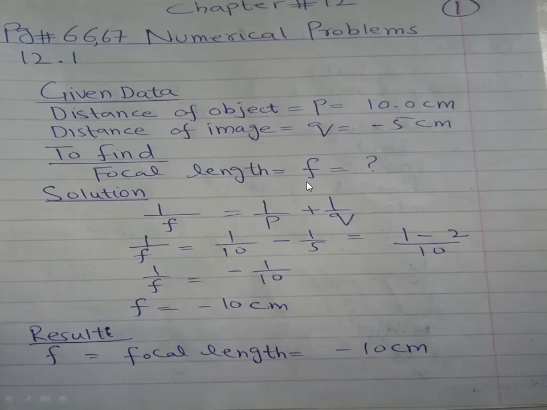In this numerical, we are asked to find the focal length, where two things are given. The distance of the object, p, is 10 centimeters, given to me. And since it is a convex mirror, q will be negative. As I wrote when we discussed this topic, I told you the sign convention. q will be negative for the convex mirror.